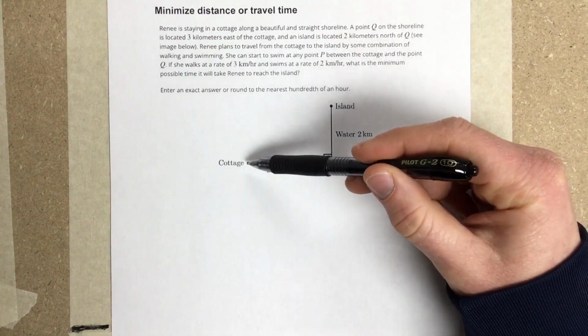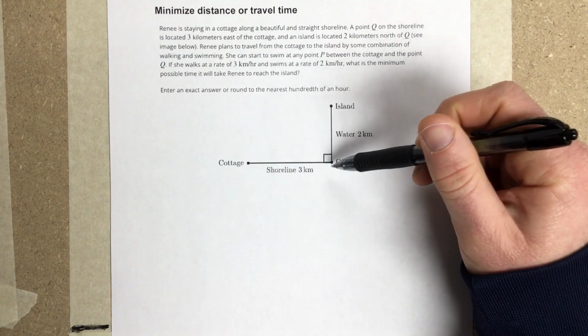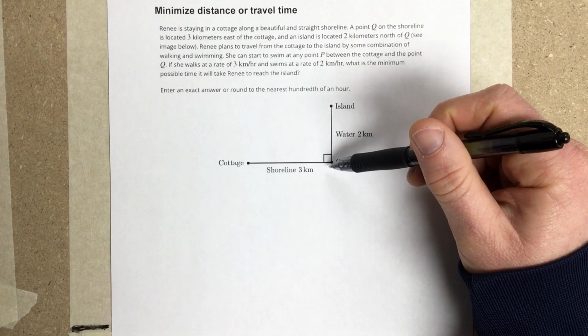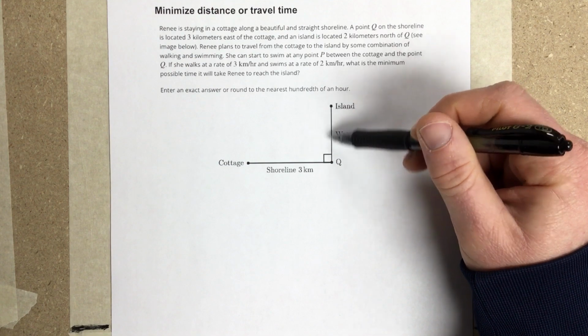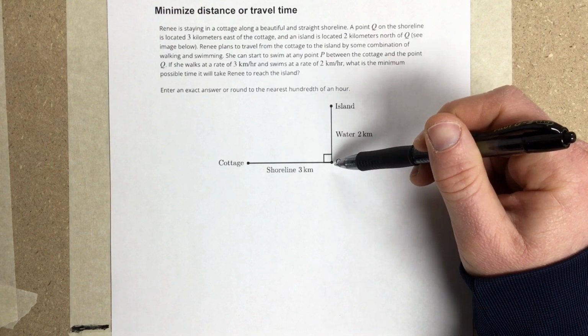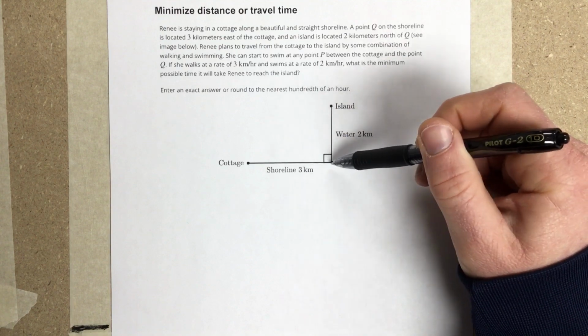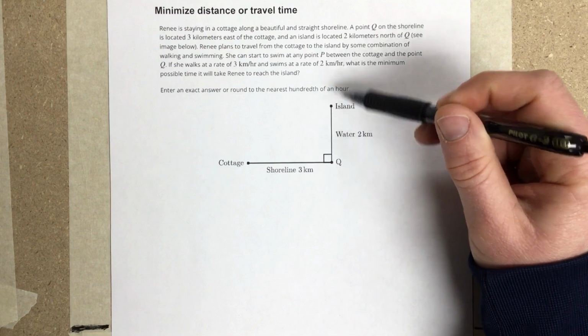So we can see that she's staying in a cottage. There's this point Q on the shoreline that is directly in line with the cottage in the X direction and in line with the island in the Y direction. And she's 3 kilometers from that point Q, and then that point Q is 2 kilometers from the island.